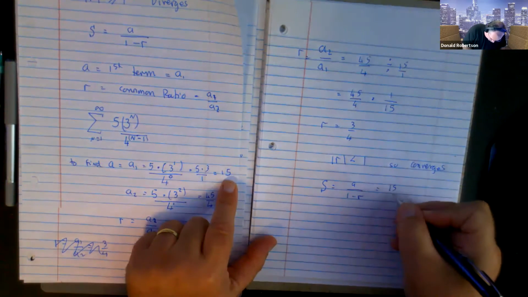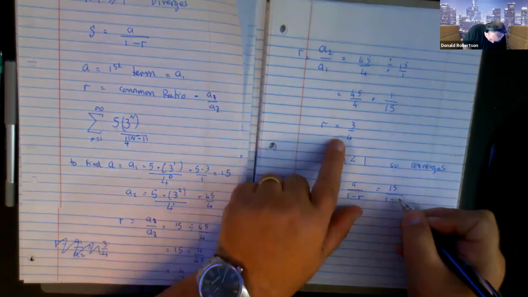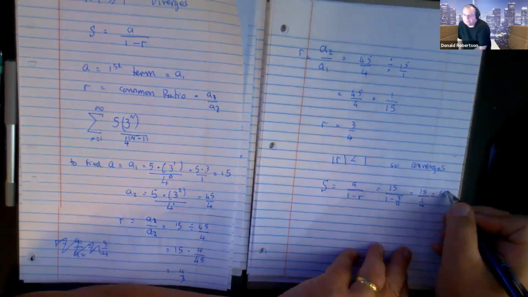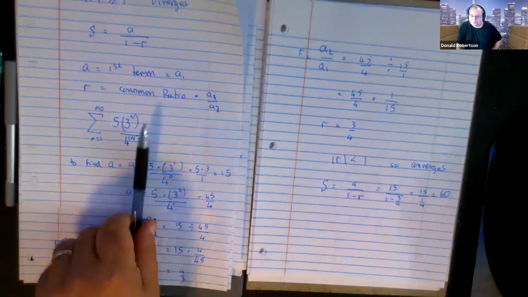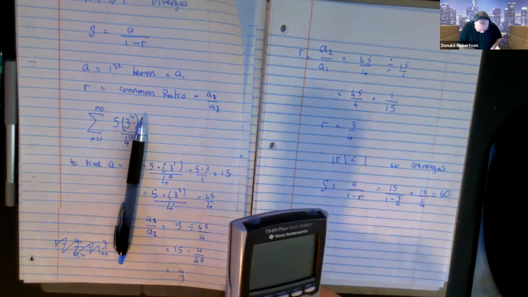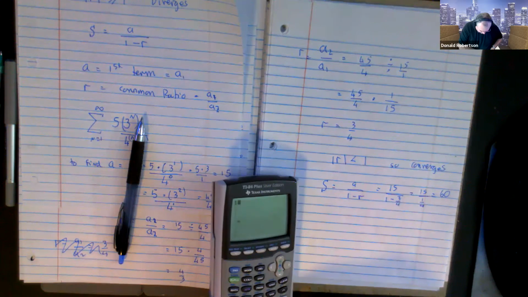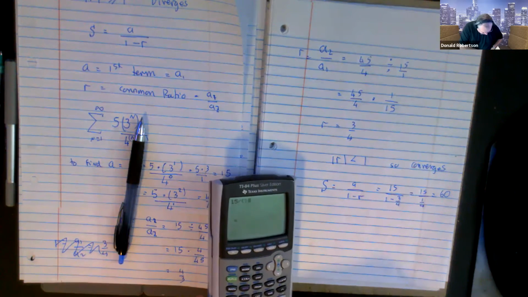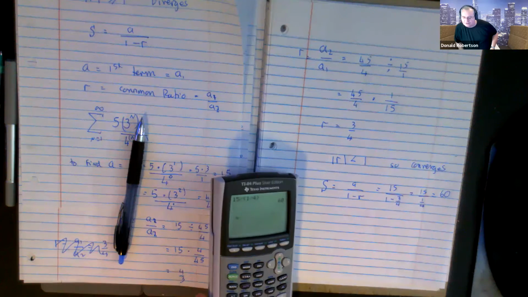So A is 15 over 1 take away R, which is 3/4. That's 15, try to be careful this time, over 1/4. And I believe that ends up being 60. Are we good with that? Apart from the little hiccup of me getting my A1s and A2s mixed up at the start. If you're looking at that guy, as a double check, 15 divided by, put a bracket around it to be sure, 1/4. Yeah, I convince you it's 60.